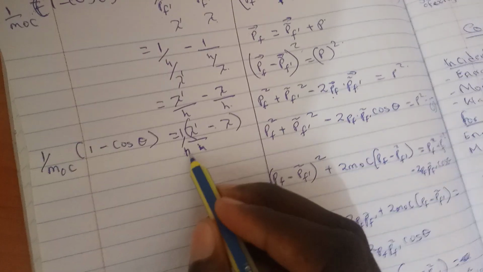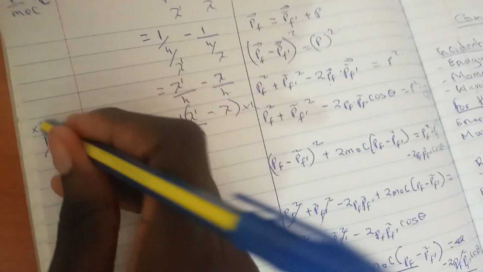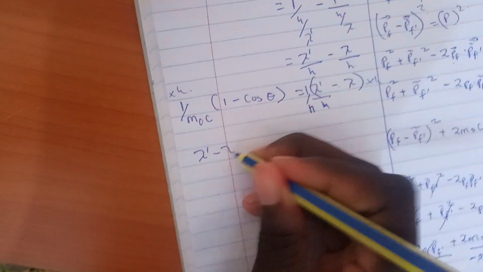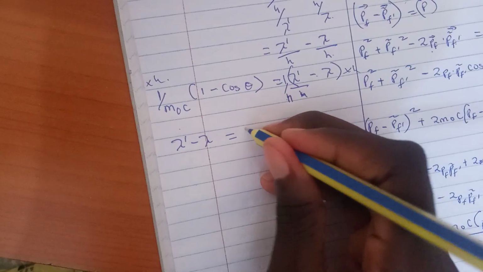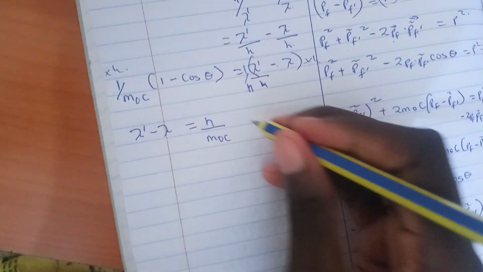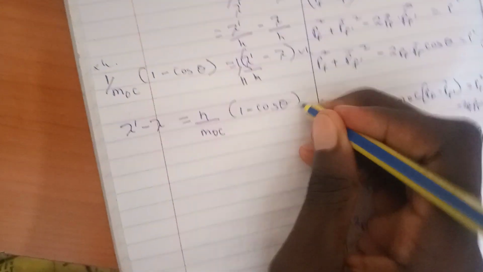Now we can multiply this side by h, so that we get lambda prime minus lambda is equals to h over m naught c into 1 minus cos theta, and you're done.